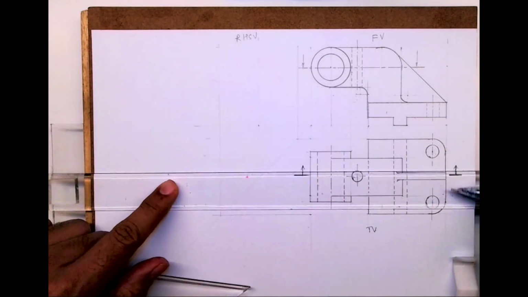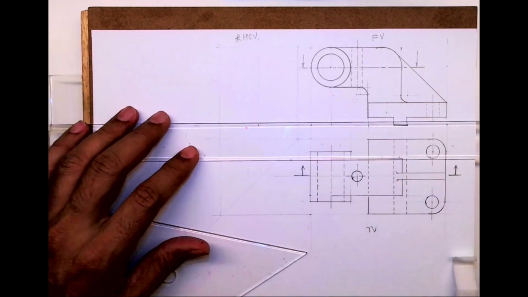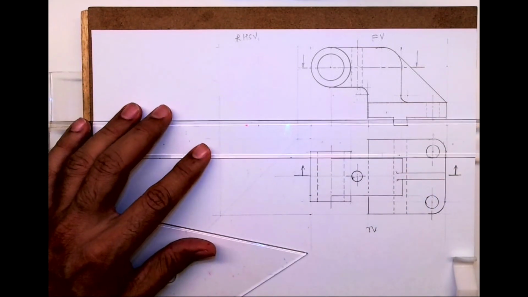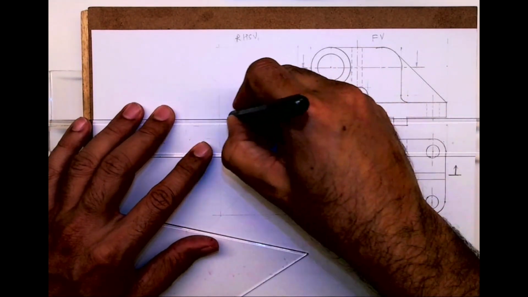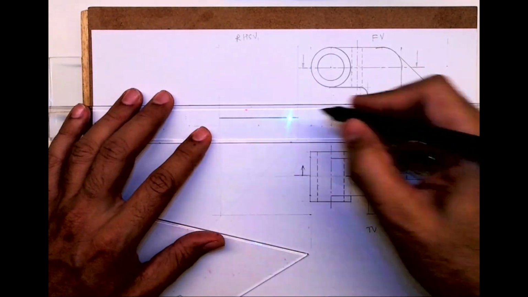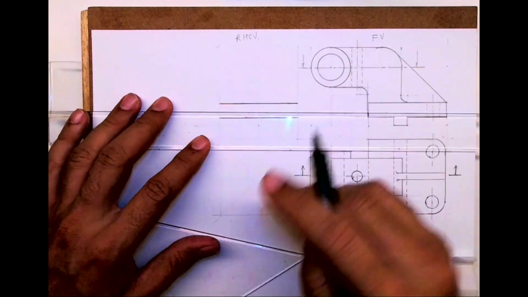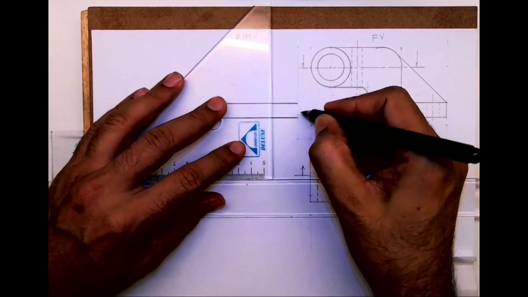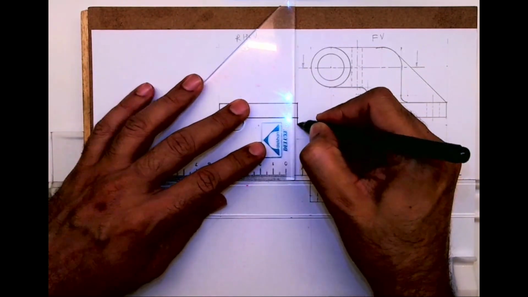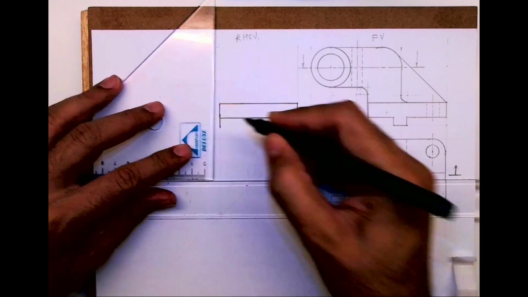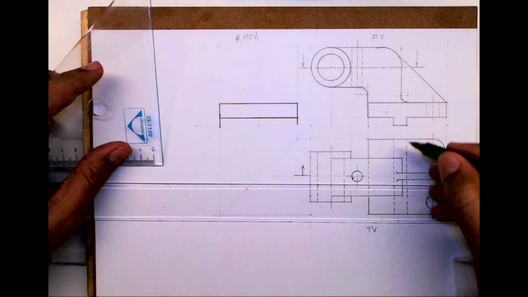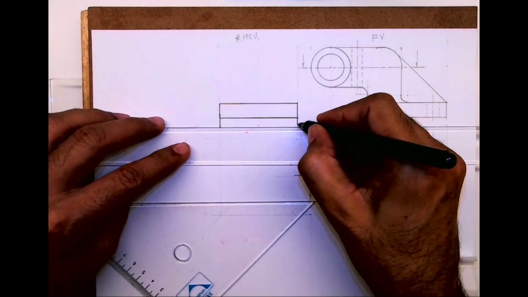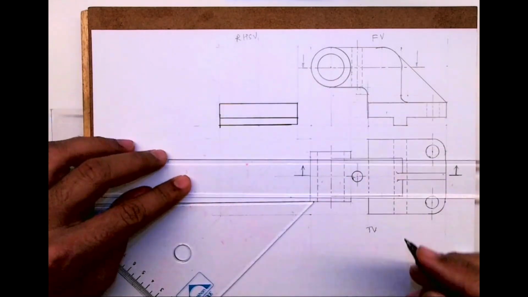So first we'll see this part, line, line. So we'll get a rectangle. Whenever you see line and line in both the views, the third view will be a rectangle. So in this case, it will be a rectangle. And I'm drawing the bottom portion also. This is also line, dotted line, so it will be a rectangle. So we are done with this much part.